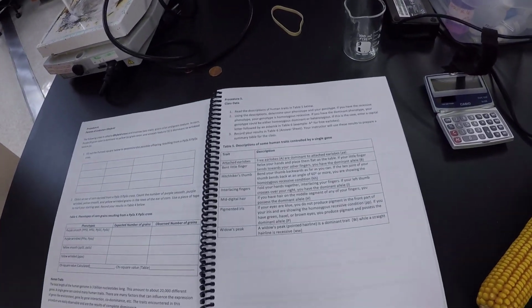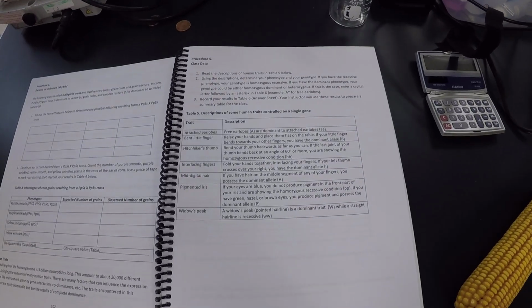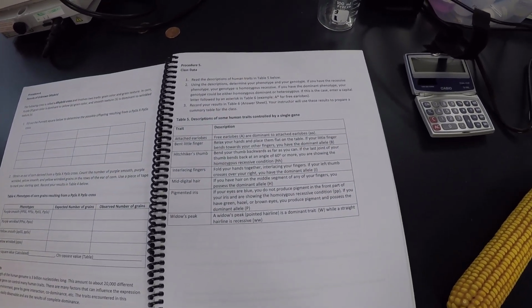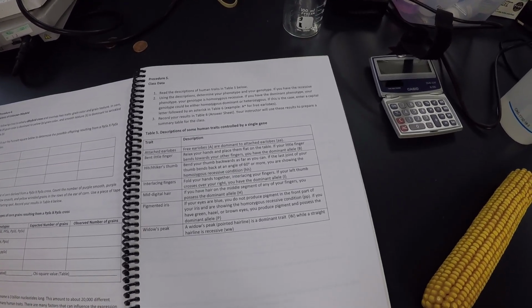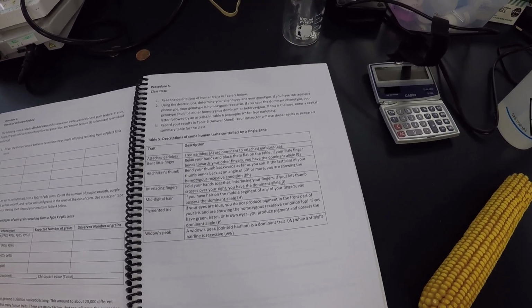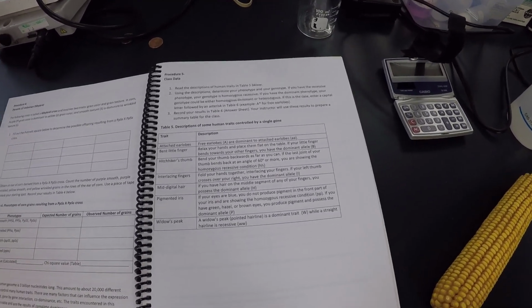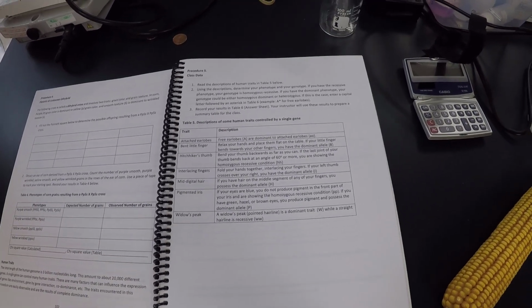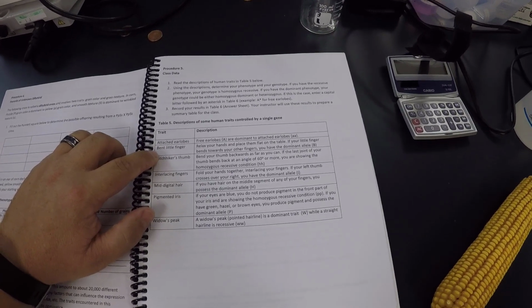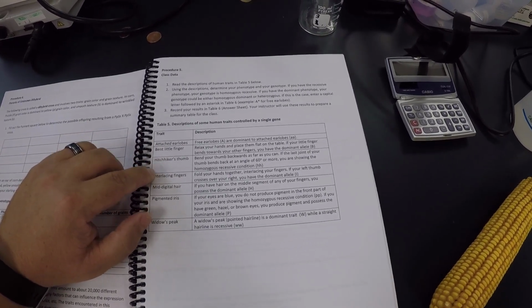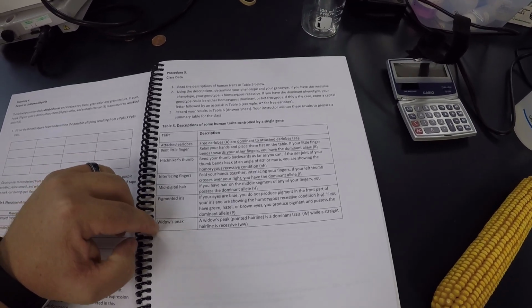All right, the last piece is going to be class data. Now, if you're doing this assignment at home, clearly you're not going to know the class's data on whether or not they're going to be dominant or recessive, okay, for certain human characteristics. And so what you need to do is find 10 people and find out, do they have attached earlobes? Do they have bent little finger? Do they have a hitchhiker's thumb? Interlacing fingers, mid-digit hair, pigmented irises, and widow's peak.